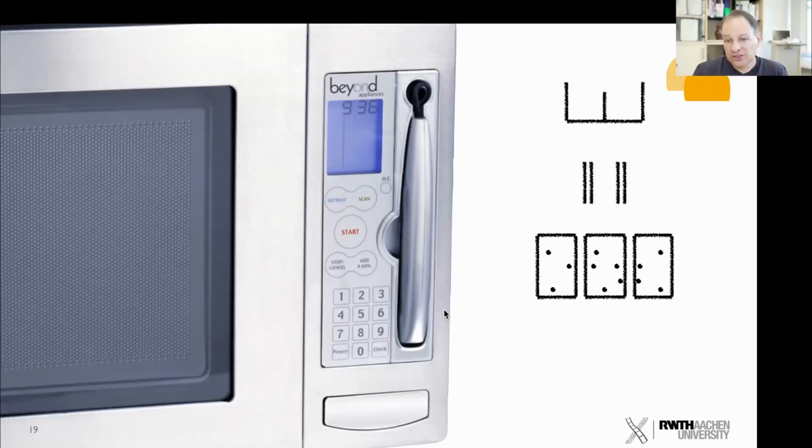And this is also a good example of showing, you know, sometimes the laws are used well and sometimes they're not used so well. So stop, cancel, and add a minute, I can see how those two would belong together because they're both about making the cooking shorter or longer. Whereas defrost and scan don't really seem to have much to do with each other, but they're still grouped together. Probably the designer just wanted some symmetry in his design.